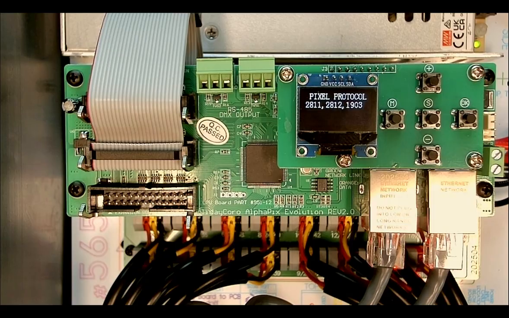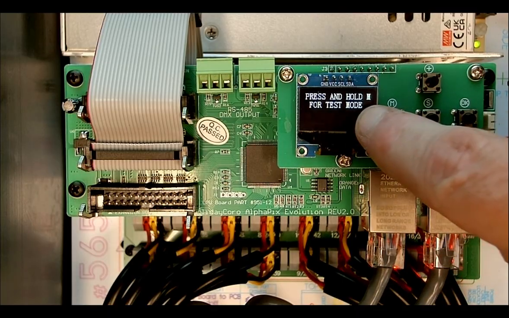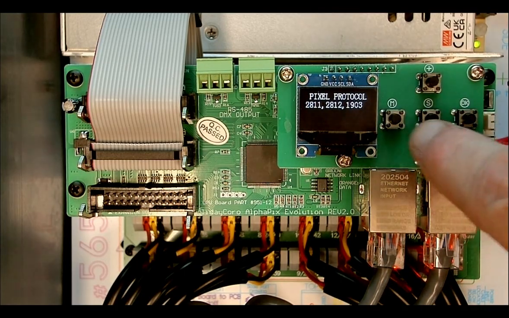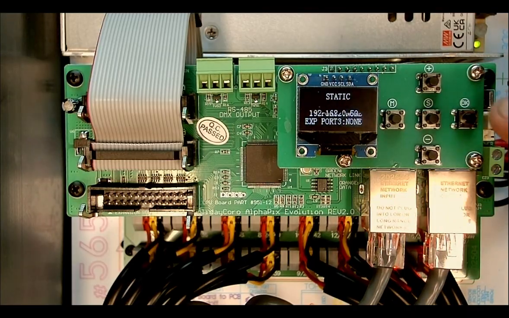Alright, now if we were using a static address, we can go ahead and configure that through the interface also. One important note is that IP addresses on a network must be unique. They must not replicate any other device, including the PC. So if you have an address of your PC, do not program that address into this controller. You must have a unique address within the appropriate subnet range that is unique to each device.